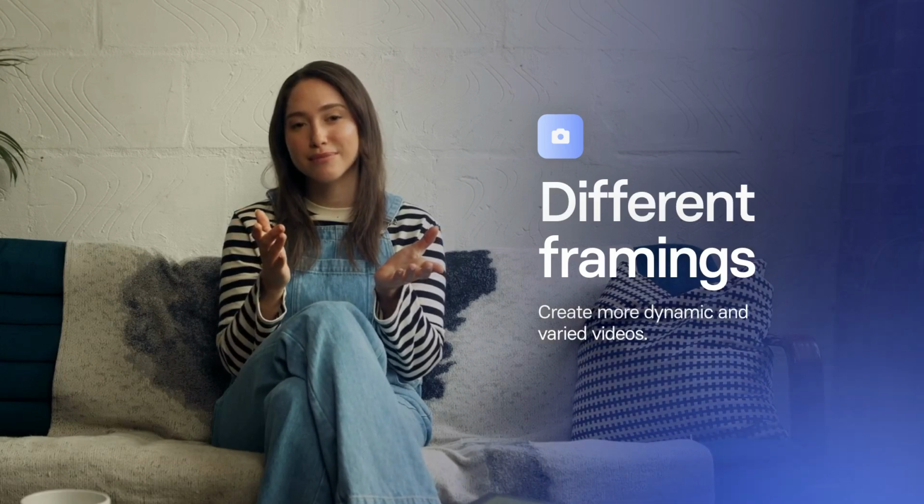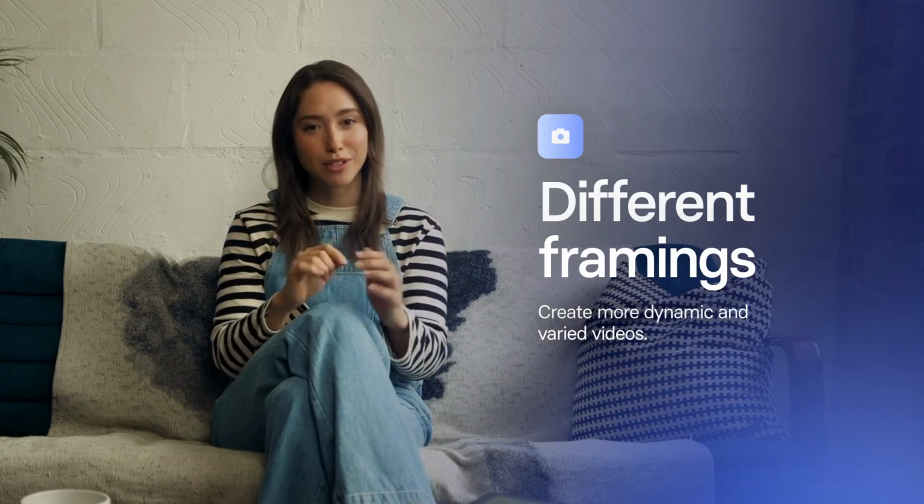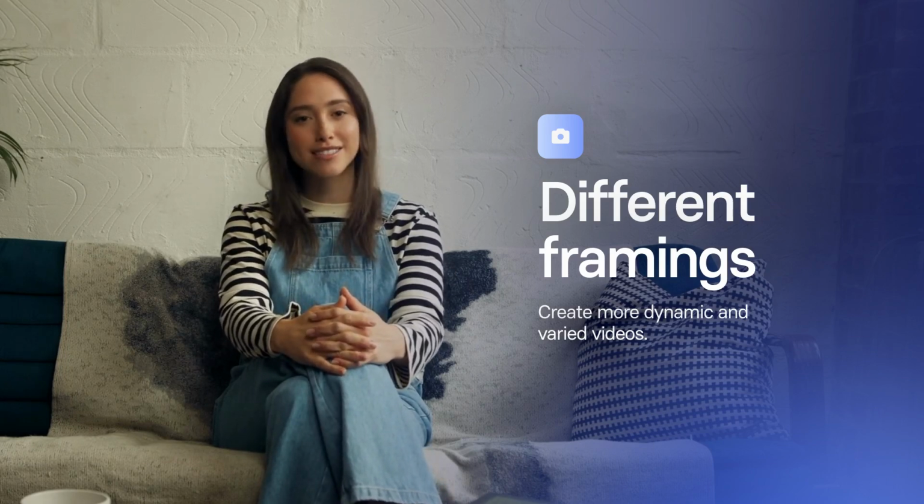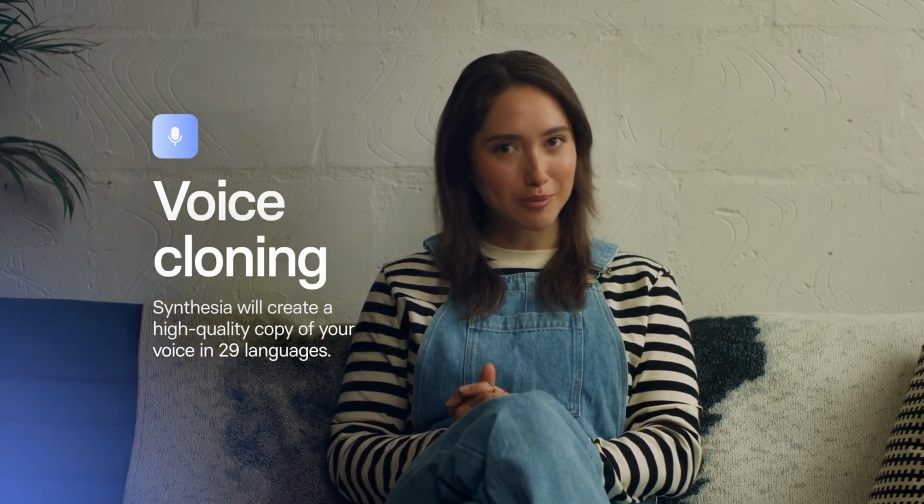Next, framings. Try recording avatars with different framing and poses, making your videos more dynamic. It works, right? You can record yourself in English, Spanish, German, and French. We will produce a high-quality copy of your voice in 29 languages.